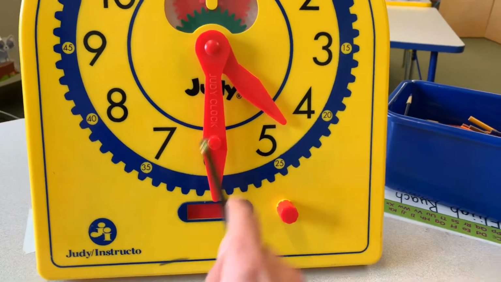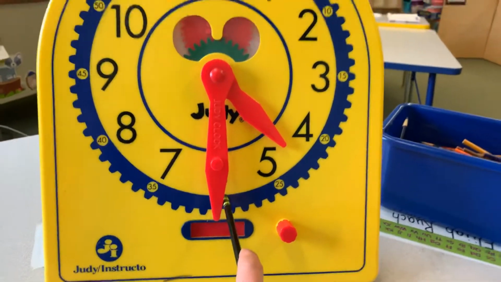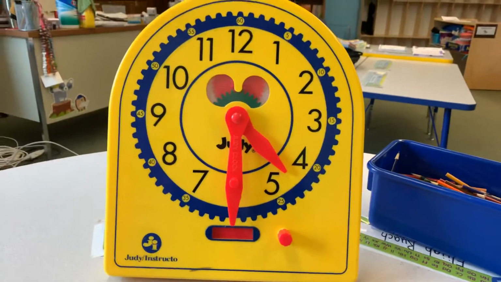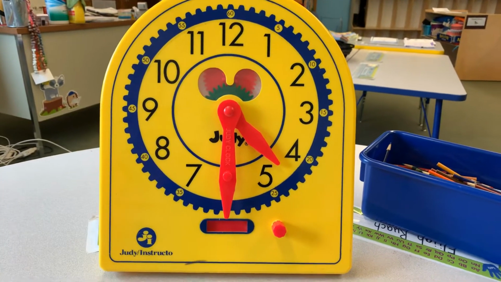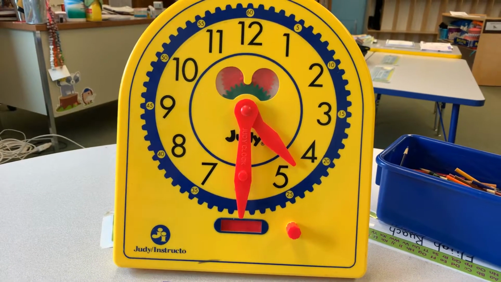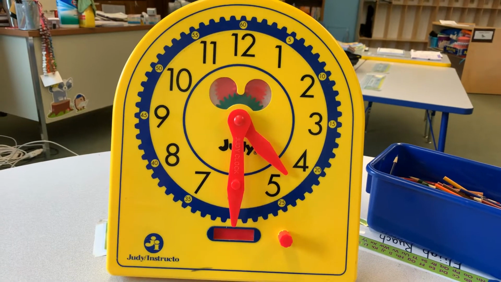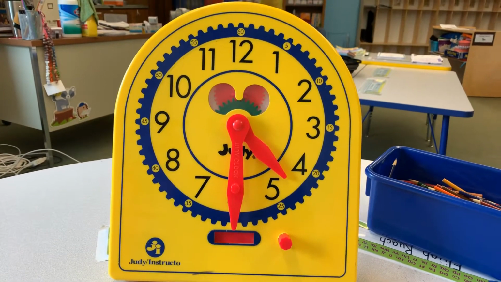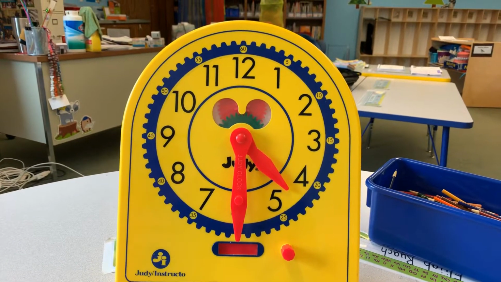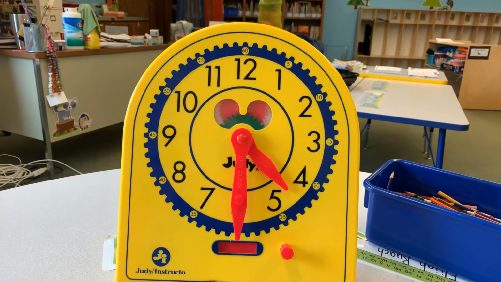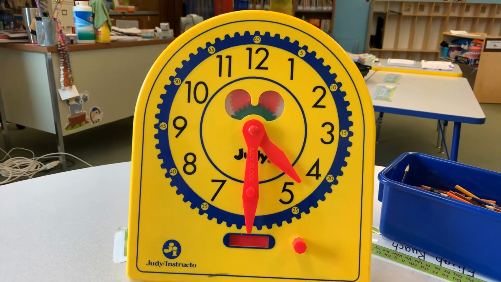It's also, you could say it's halfway around the clock. So we could say 4:30, say 4:30. You could say between 4 and 5. Good. Many different ways to say 4:30.